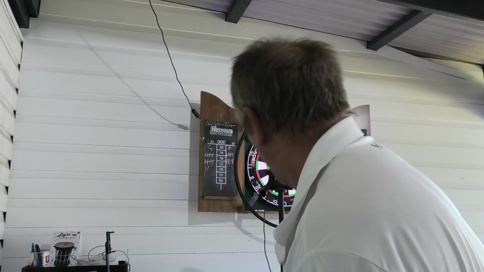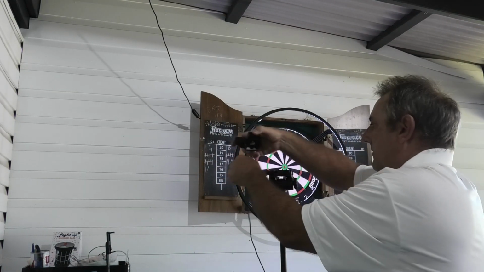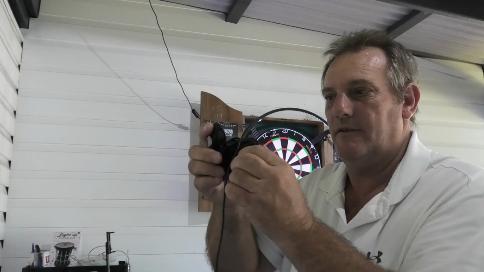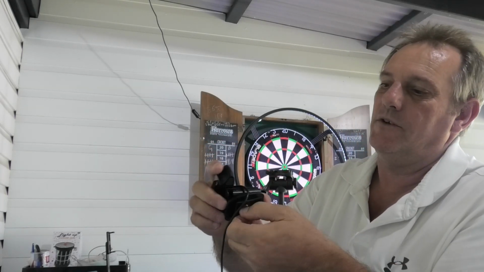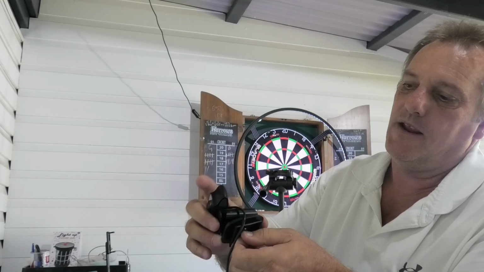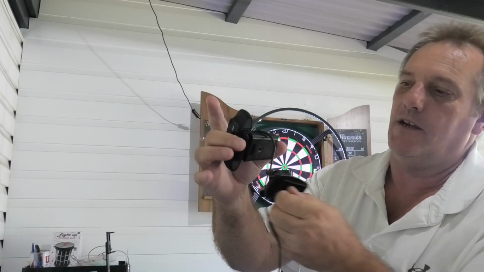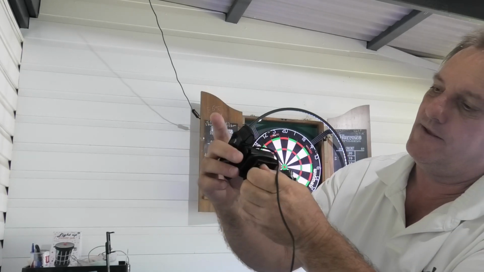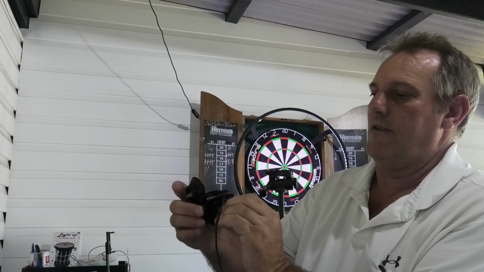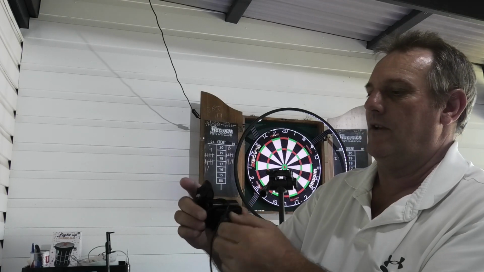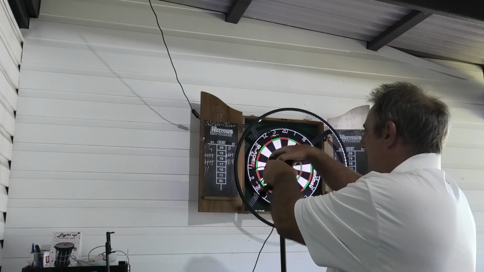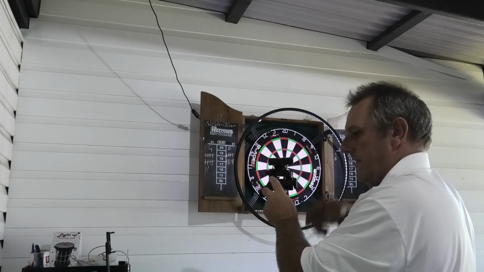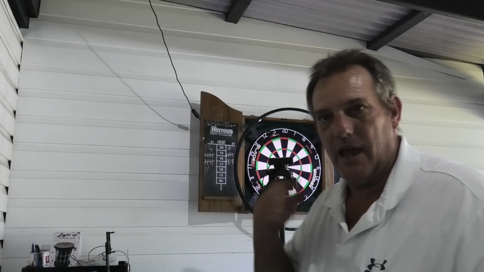So here we go. There's a little plate that just screws off. It screws off like so. And it'll go into the screw there like so. Just twist it on. Put it on there. All good to go.